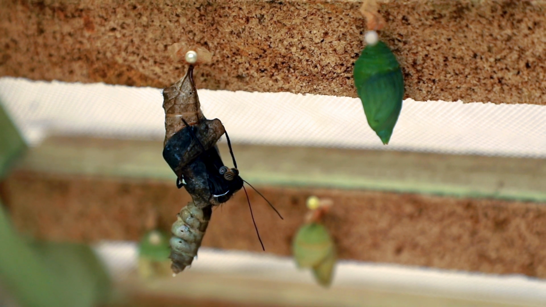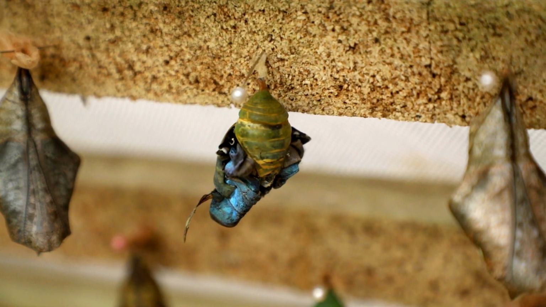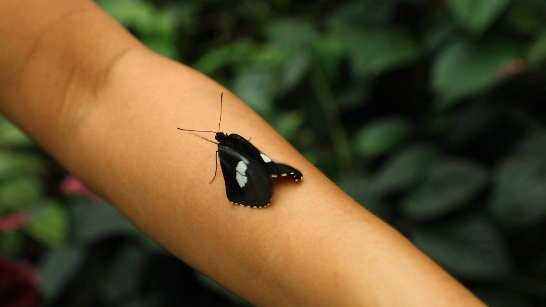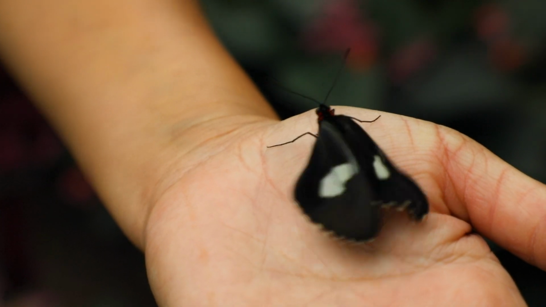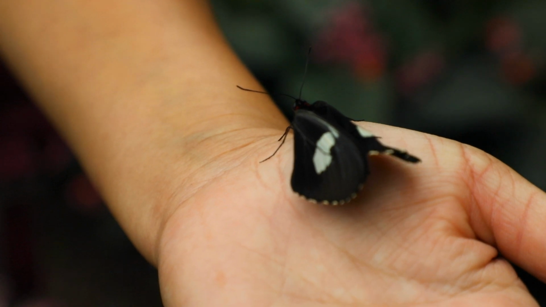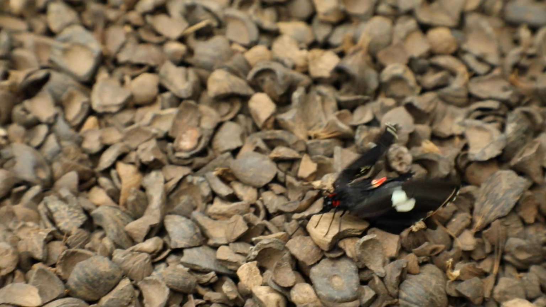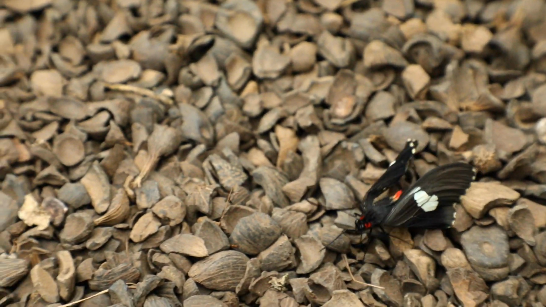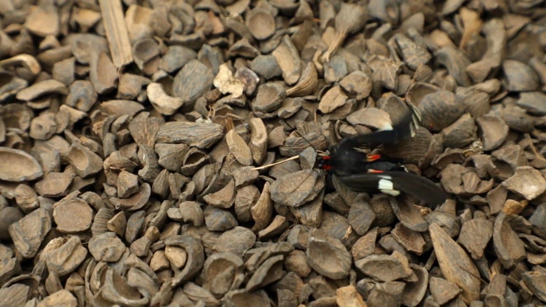Metamorphosis is a hard and dangerous process. Sometimes not everything goes smoothly. Some butterflies will not make it all the way through the process, and some butterflies will emerge damaged from the transformation, like this butterfly here. Its wings are deformed and it's unable to fly properly. But this is all a part of the natural life cycle.